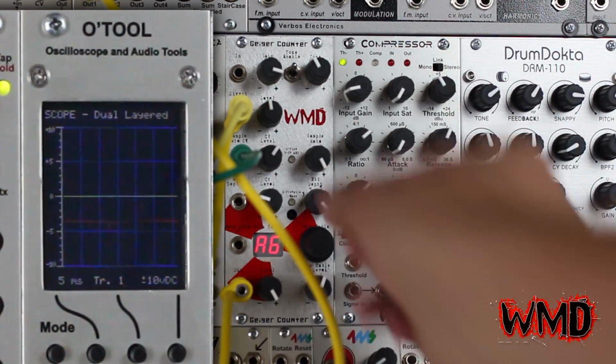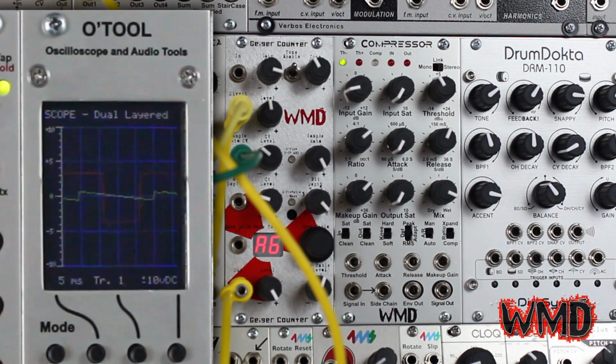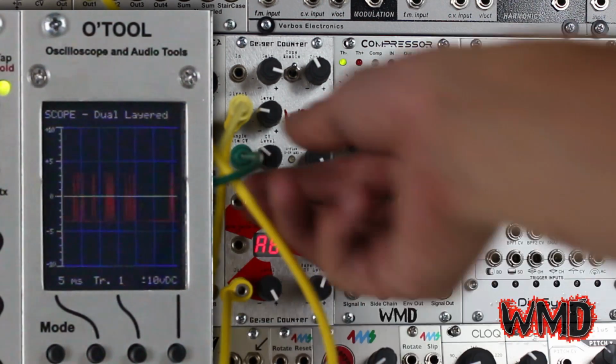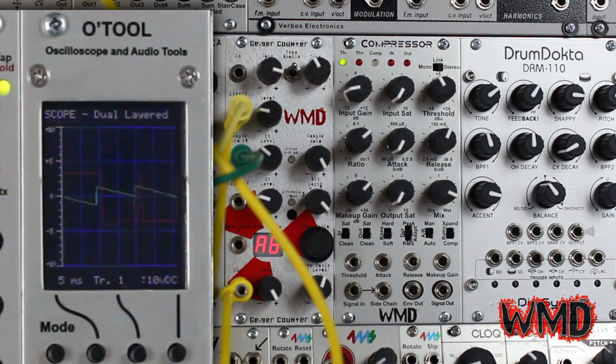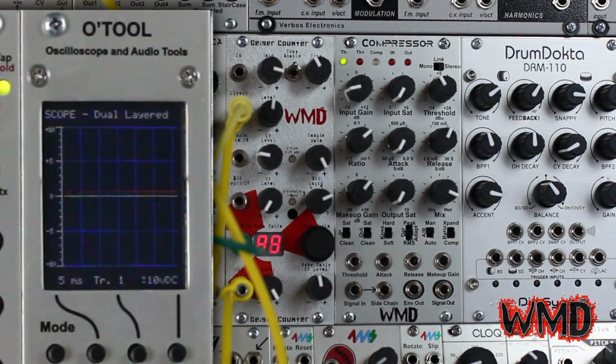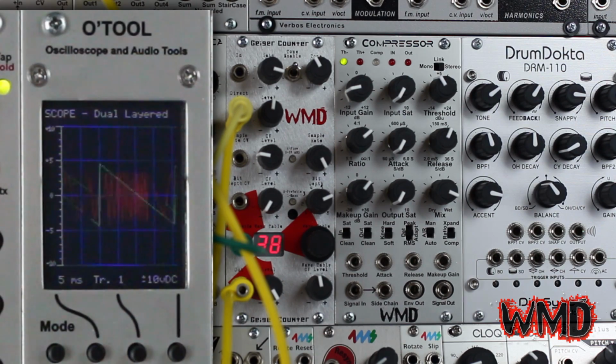Experiment by sending the envelope and other signals into different CV inputs of the Geiger. The possible outcomes are truly endless. Here I'm sending the envelope into the sample rate input for more depth in the distortion sound. And now we're sending the envelope into the wavetable CV-in to create even more details in the decay.